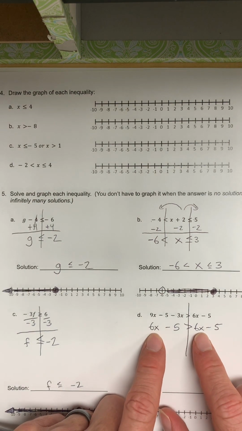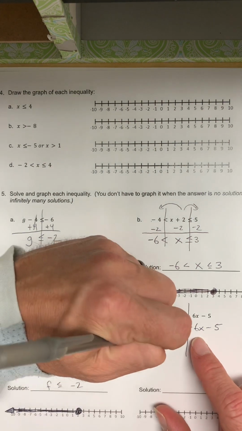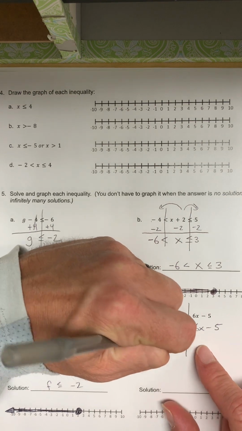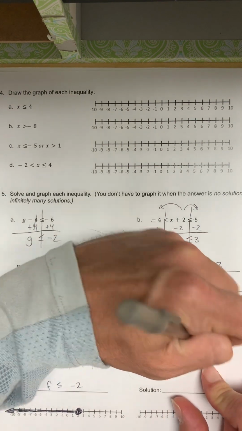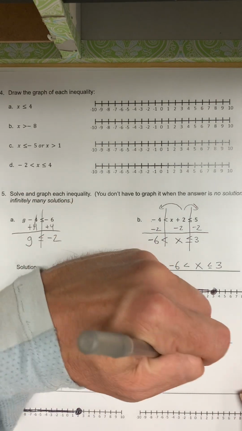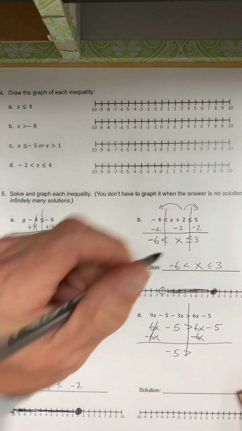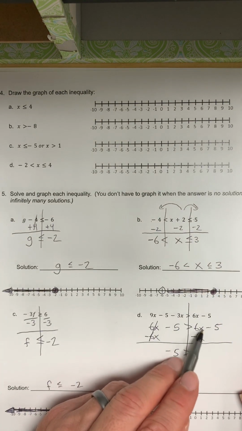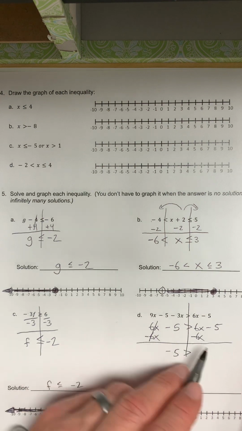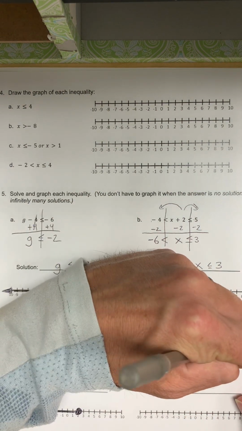So we want to take the smaller amount and move them, but these amounts are the same. So I'll just go, the opposite of a 6x is a -6x. I'll do that to each side. So these cancel out, and all we have left over here is a -5. All right, greater than, and whoa, these cancel out as well. And all we have left over here is negative 5.